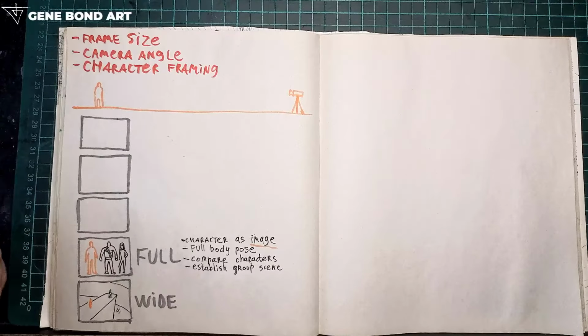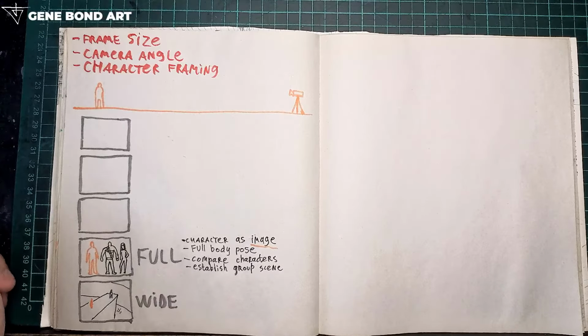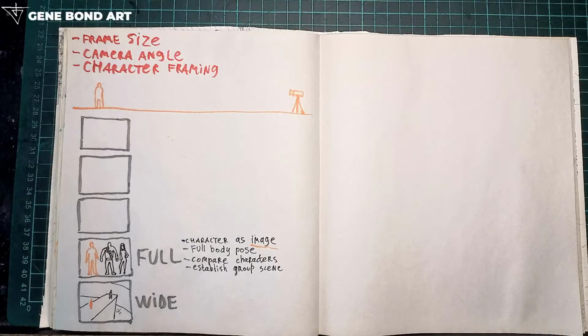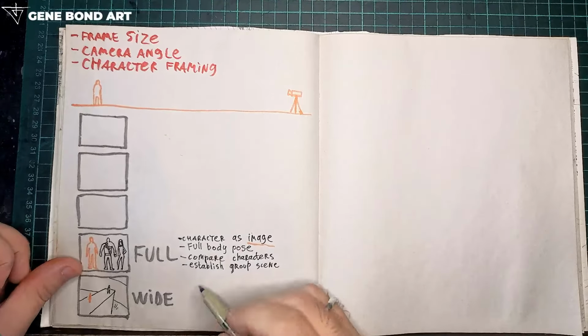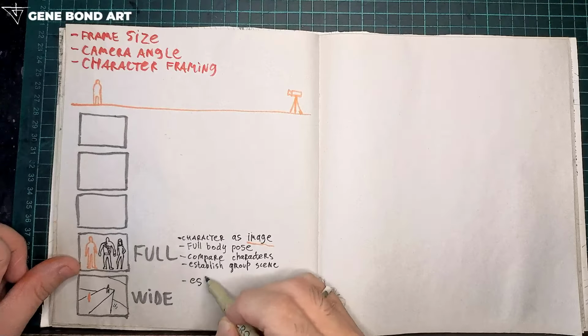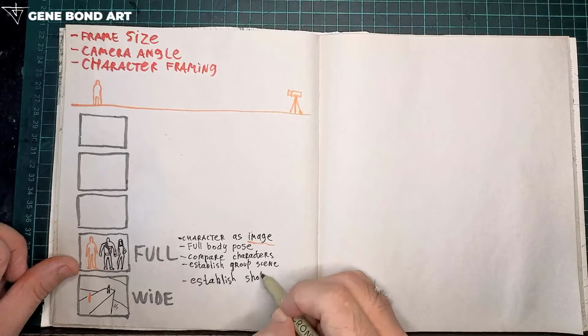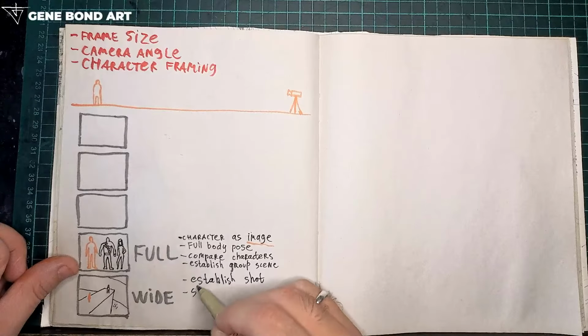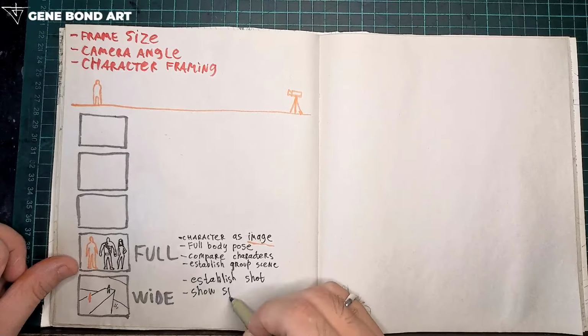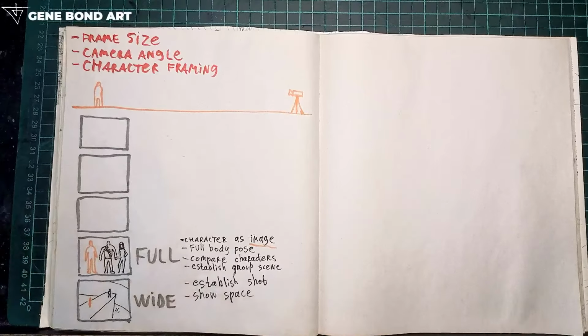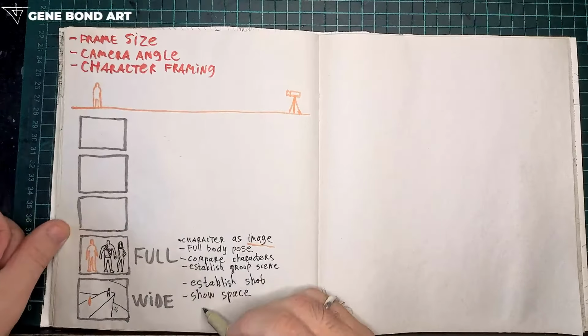Before you show each particular character in close up, you show a general situation, so we know who is on the left, who is on the right, who is in the middle. I'll explain this later, and the next video will also be about this. So a wide frame is an establishing shot, to show space.